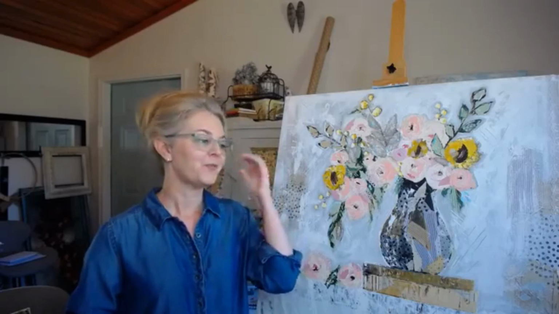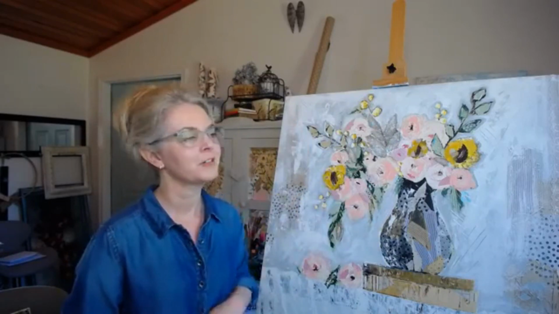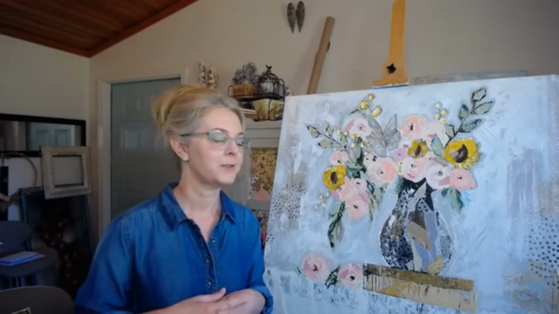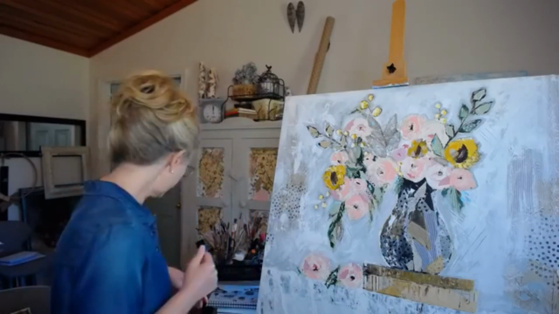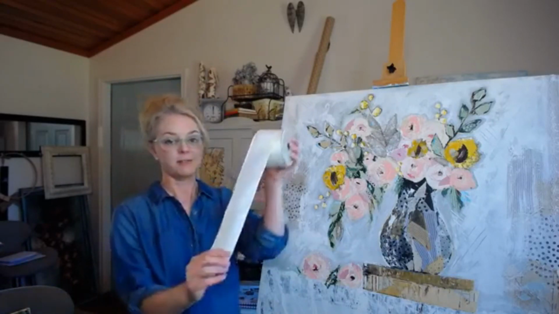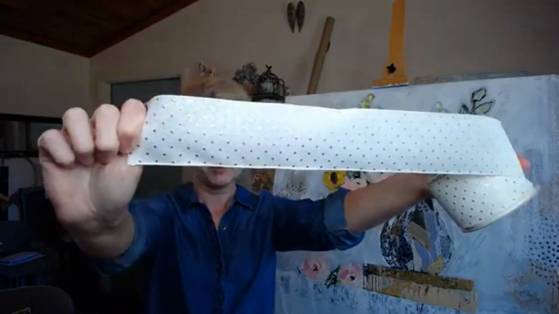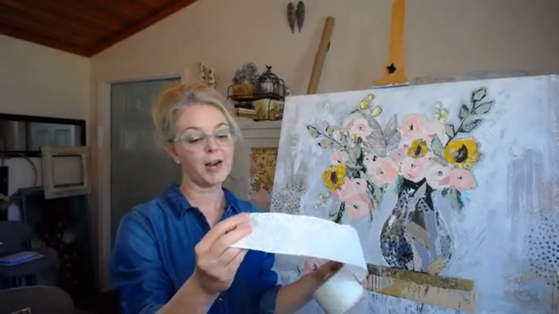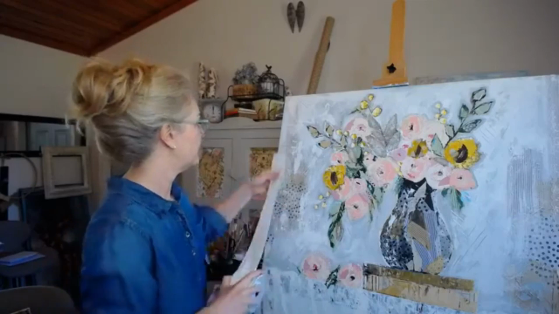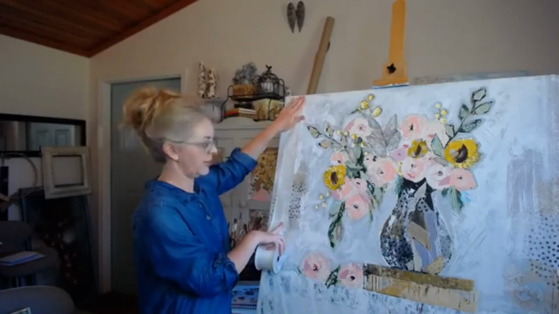Yes. So the quality of the paper or whatever is not really a big deal. I mean, I use tissue, like tissue paper that you would use to wrap a gift, or I'm trying to think what else is over there. I'm looking on my shelf at all the stuff. Also, ribbon. You can use ribbon like this. They had some really pretty ribbons at Michael's at one point, and it's wired. So all you have to do is cut it, pull the wire out, and then you can add that to your paintings if you want to.